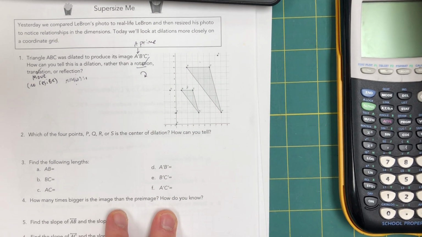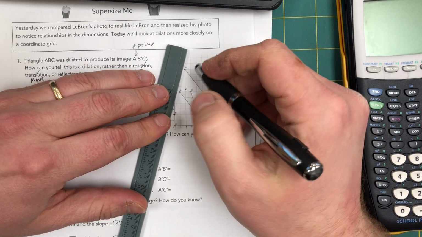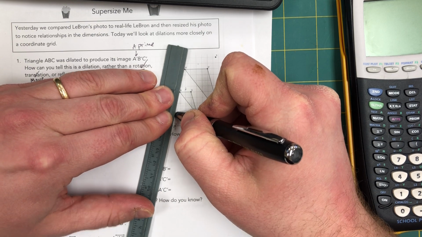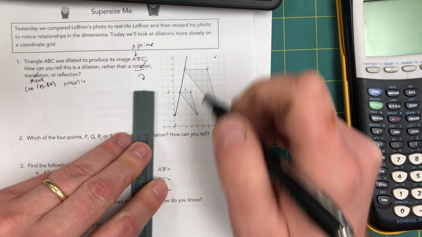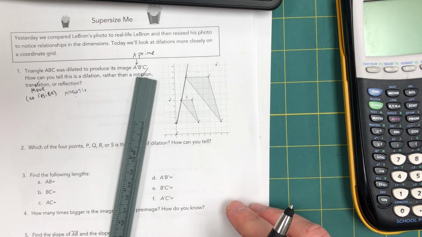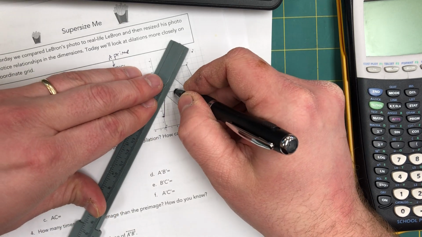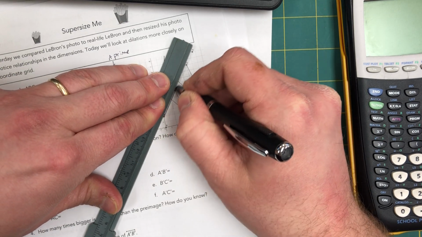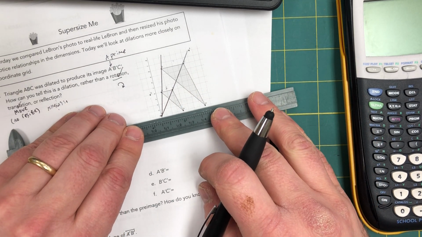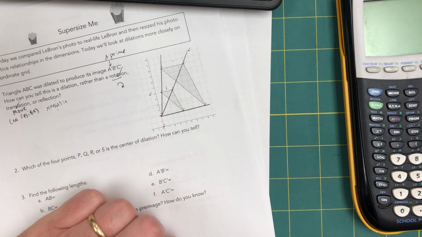And so in this one, these are dilated about the point P. And if you start at P and you draw a straight line through, you can see that that straight line goes through each point of both shapes.